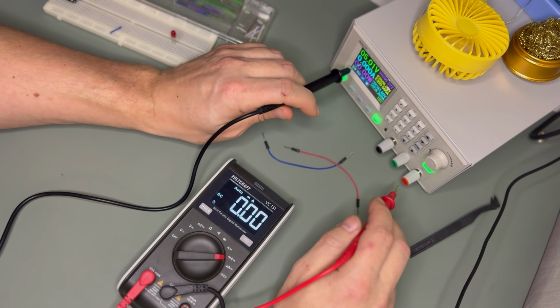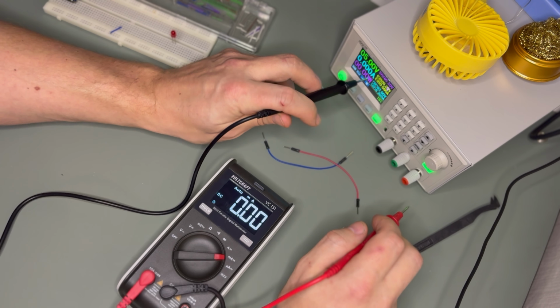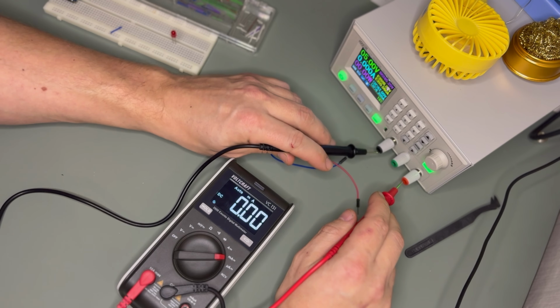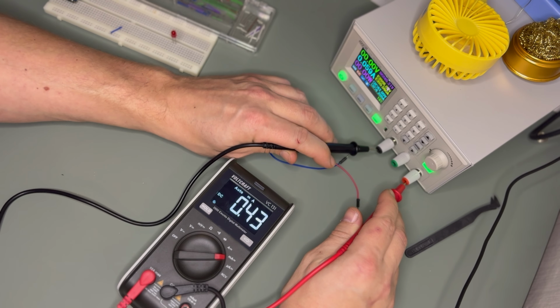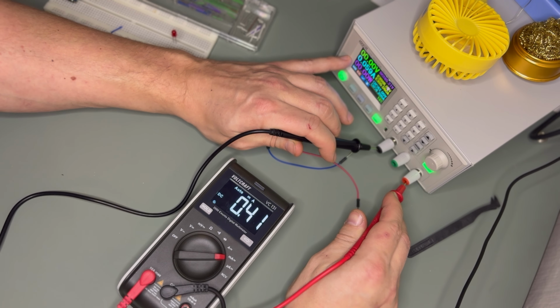At this moment, the power supply display shows it draws no current. When I put this here, my power supply says 60 milliamps. So there's a difference there.